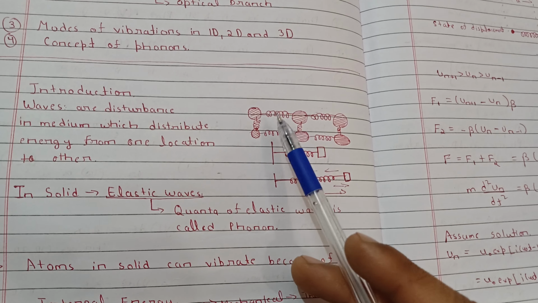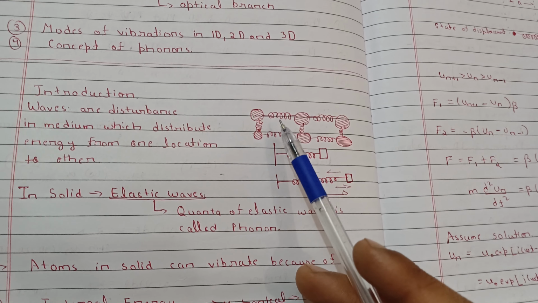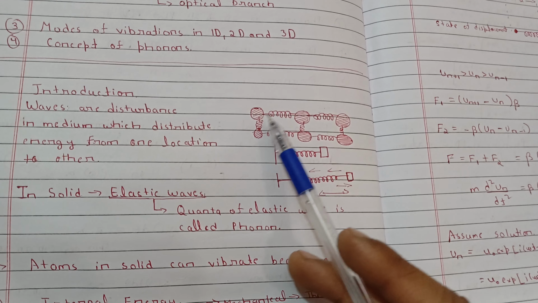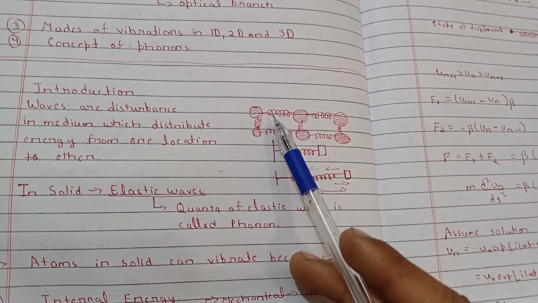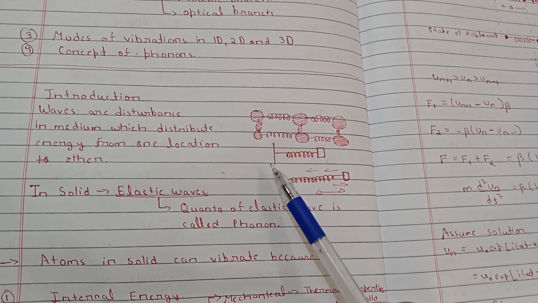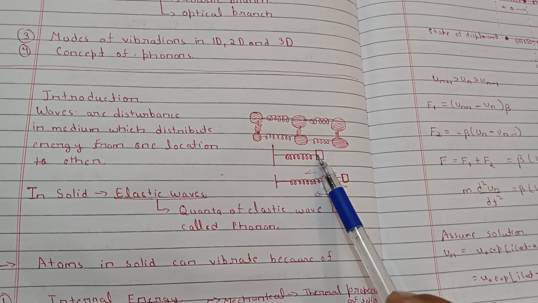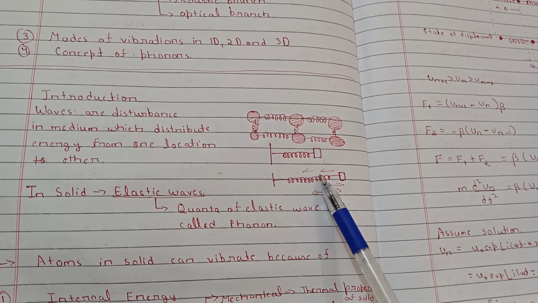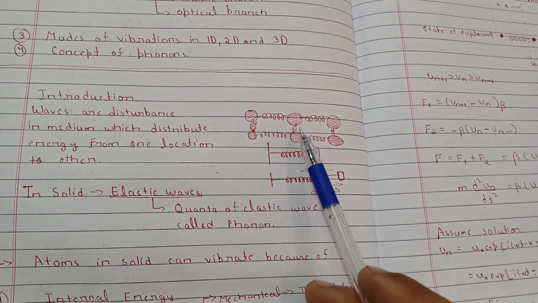Because it has this property of elasticity, meaning if you pull some atom, then it will vibrate and it will return to its original position. So that's why we are taking this spring example. It's like we stretch this box out, then we release it, then it will just vibrate. So that's how the waves inside a solid also work.